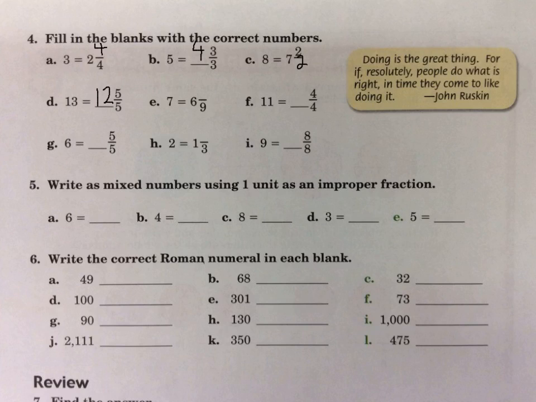7 equals 6 and 9/9. F, 11 equals 10 and 4/4. G, 6 equals 5 and 5/5. H, 2 equals 1 and 3/3. I, 9 equals 8 and 8/8.